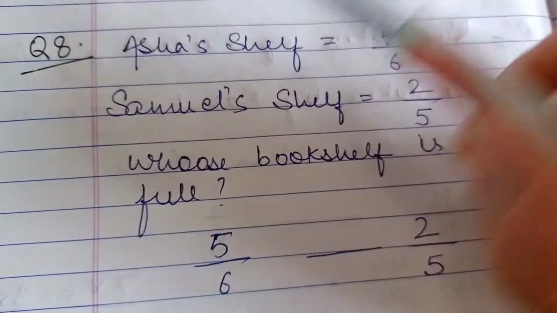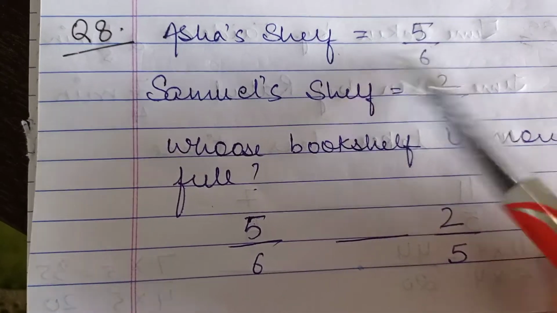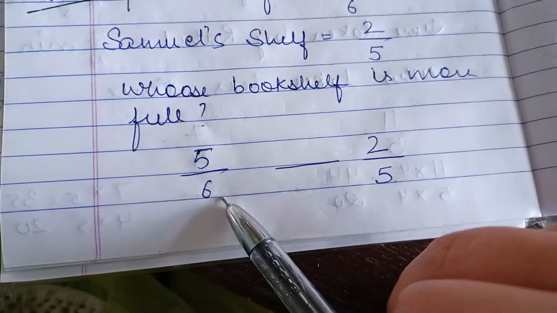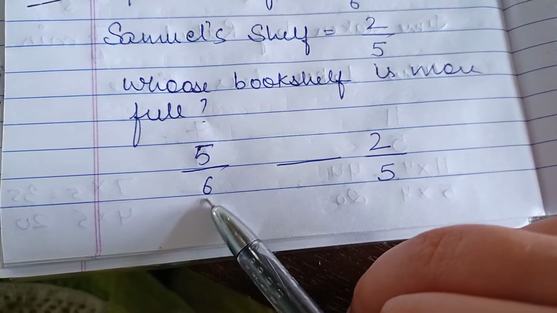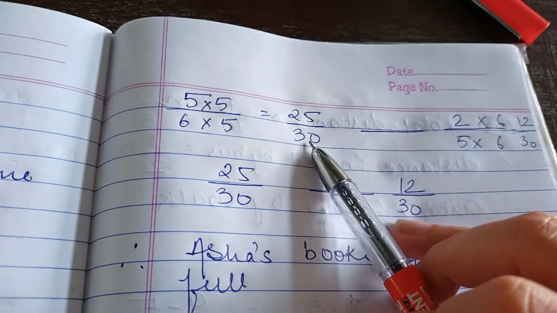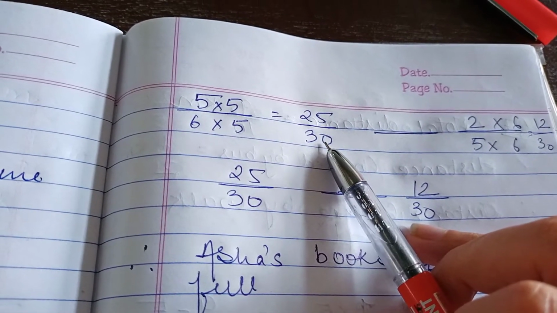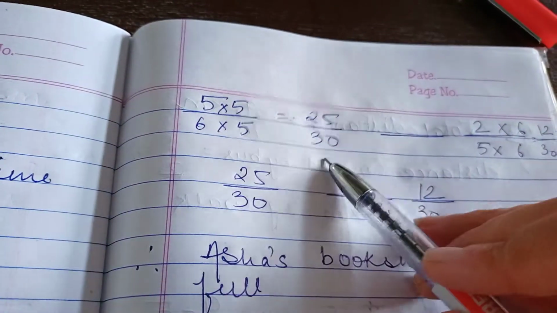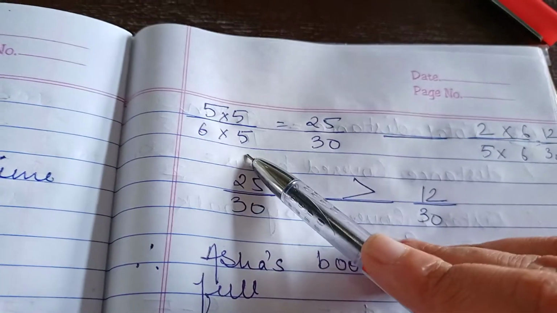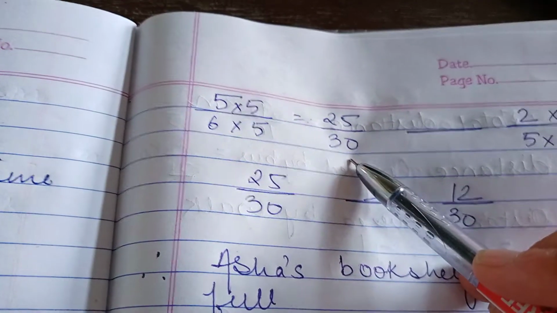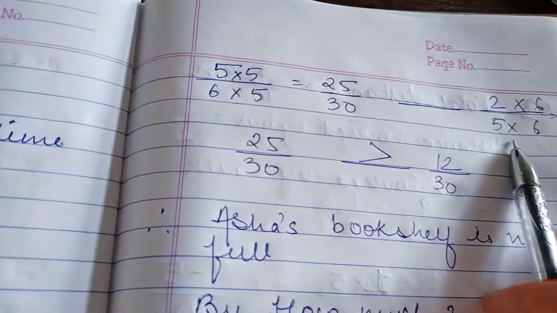Let's move ahead. So Asha's shelf is equal to 5 upon 6 full. Samuel's shelf is 2 upon 5 full. Whose bookshelf is more full? So for that you will do the comparison. Write the fractions 5 upon 6 and 2 upon 5, leaving space in between. Then first make both the fractions equivalent. I have informed the rule as well. So for 6 and 5, the LCM will come 30. So make them equivalent: 5 multiplied by 5, 6 multiplied by 5, because we have to make the denominator 30. This we have already done in our previous exercises. Similarly you will do the other fraction also.